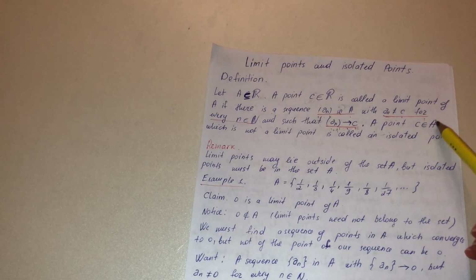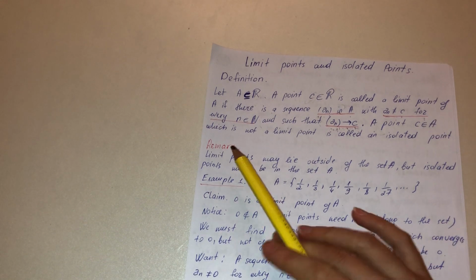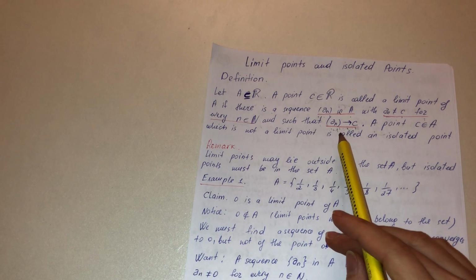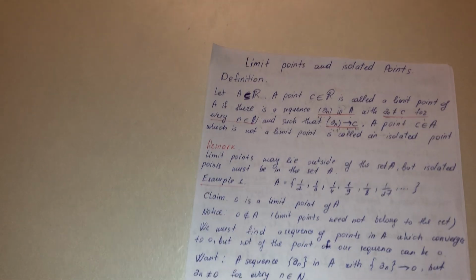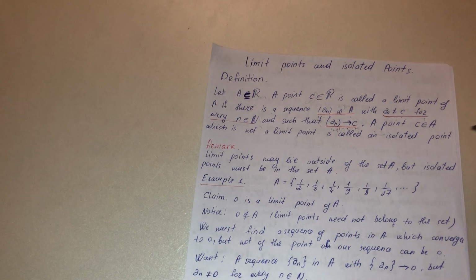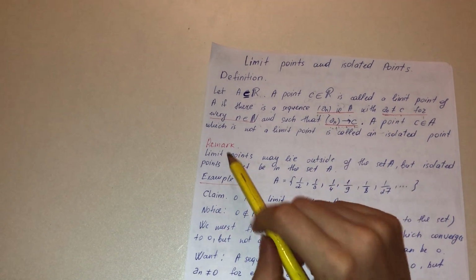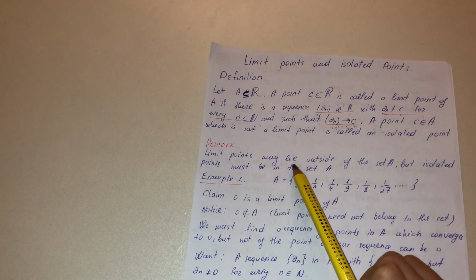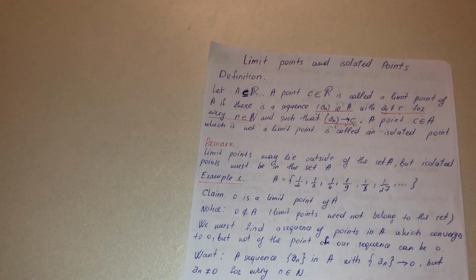A point C from A, which is not a limit point, is called an isolated point. So from this definition, we can understand that isolated points are not limit points. This is a little remark here: limit points may lie outside of a set A, but isolated points must be in the set.